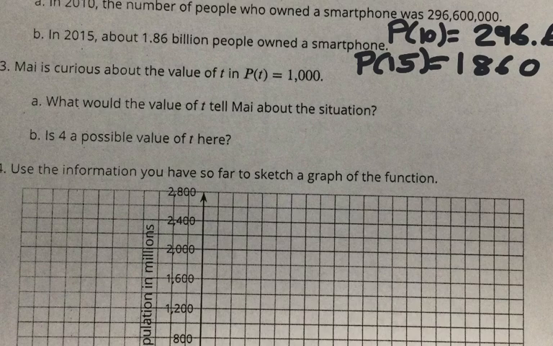3. Maya's curious about the value of P of T equals 1,000. What would the value of T tell Maya about the situation? T is the number of years after 2000, but what is she looking at specifically?